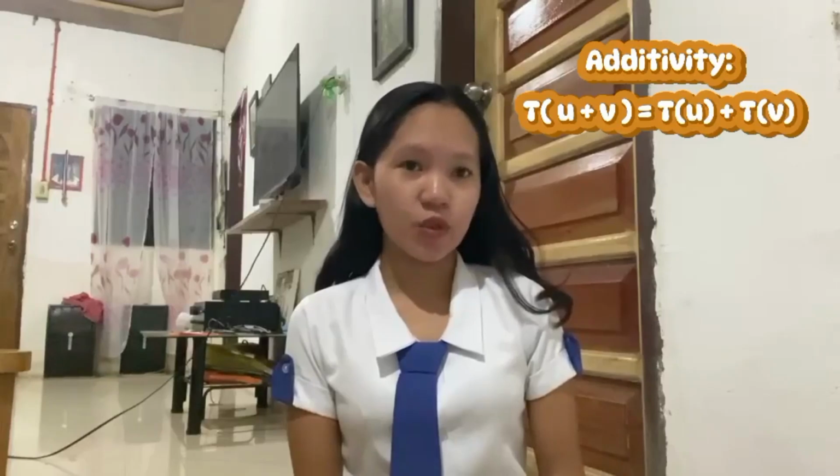The first property is additivity. This means that if you take two vectors u and v, add them together and then apply the transformation T, you should get the same result as if you applied T to each vector separately and then added the results. The second one is homogeneity, or scalar multiplication.